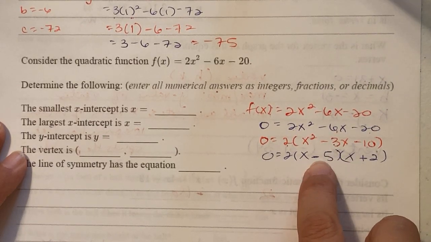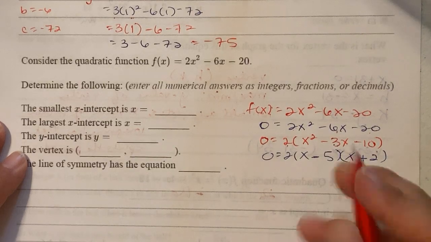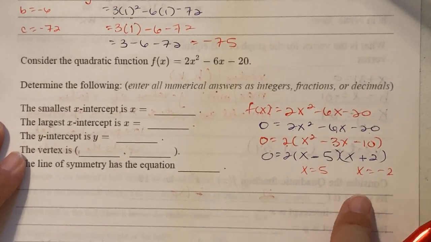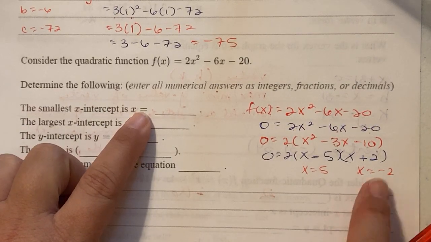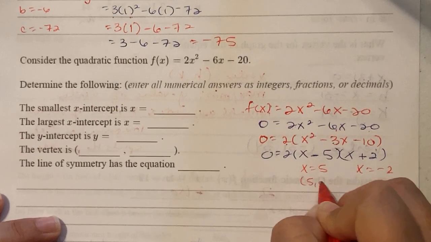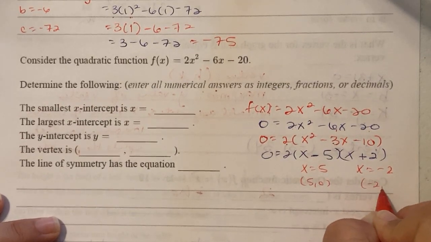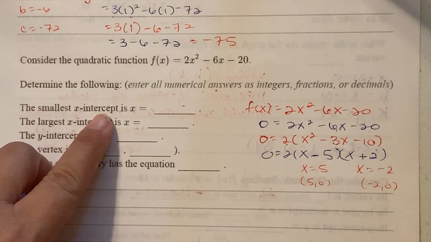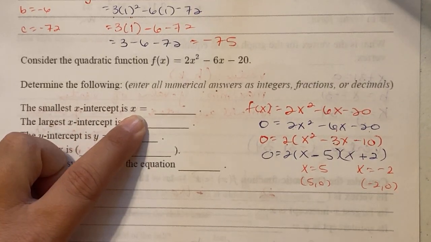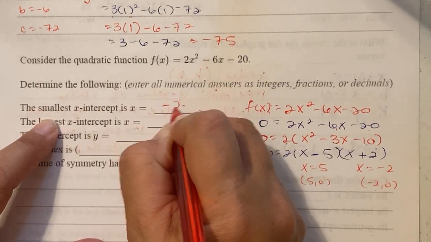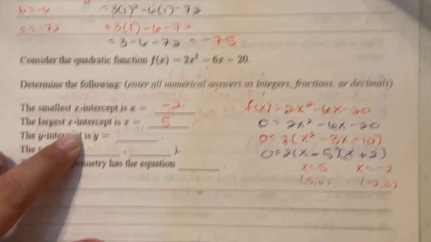So opposite of the sign inside. So x is equal to 5. X is equal to negative 2. But you're not writing the x component. Normally you would list these as ordered pairs. So this is actually (5, 0), and this is (negative 2, 0). But for this problem set, it just wants the x value. So x equals, now it says the smallest. Remember, the negative 2 is smaller. So I'm going to write negative 2 first, then the positive 5.